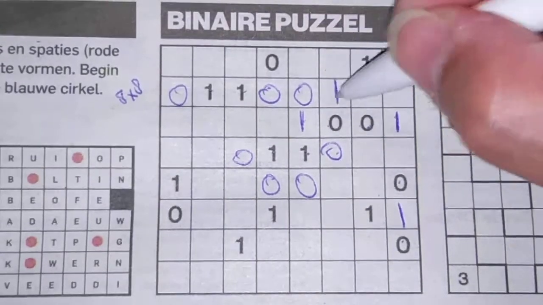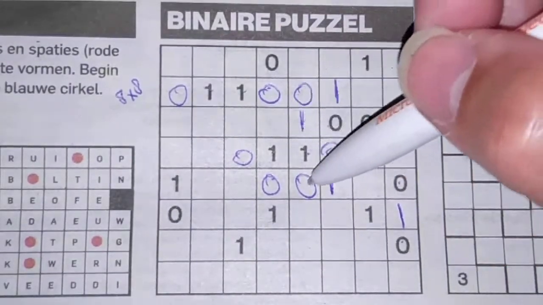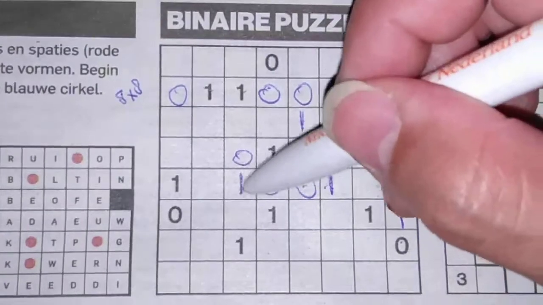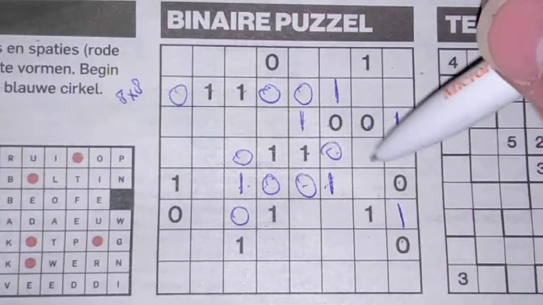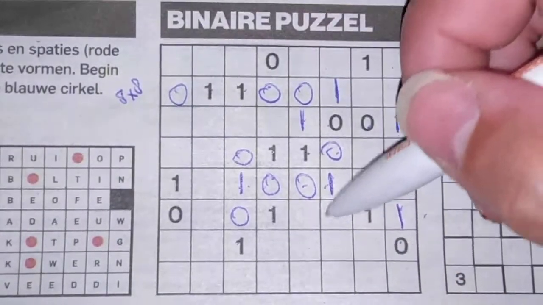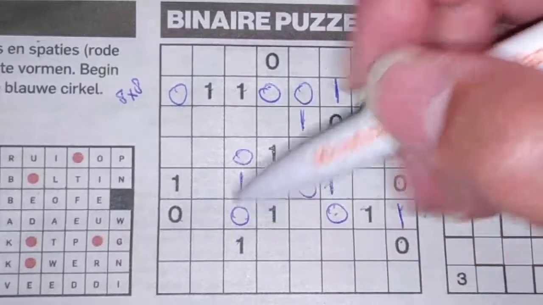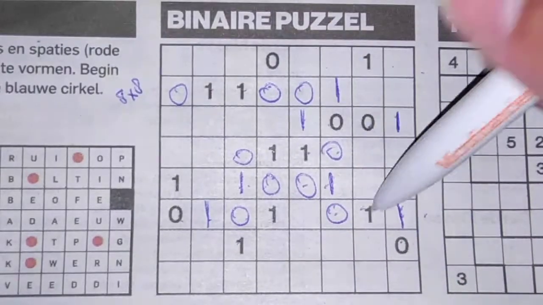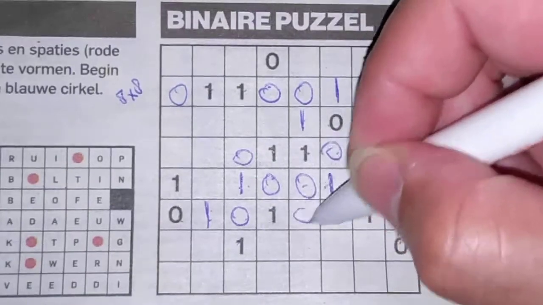Double zero here, 1 there and 1. Between 2 ones comes a zero. Double 1 here and zero there and zero. Between 2 zeros comes a 1. We have 4 ones here, so the rest are zeros.